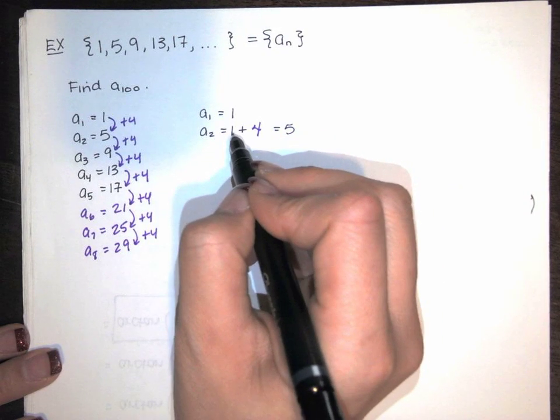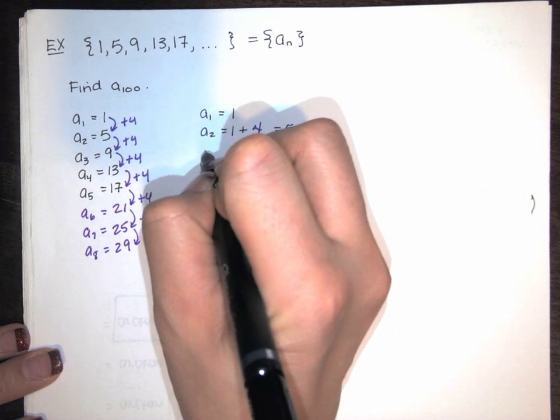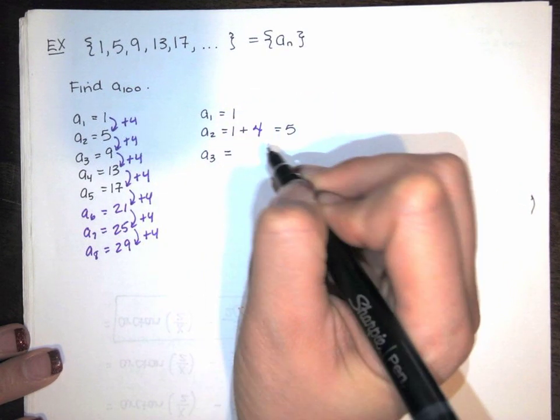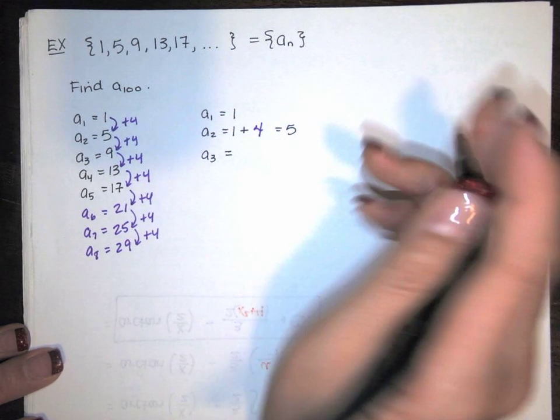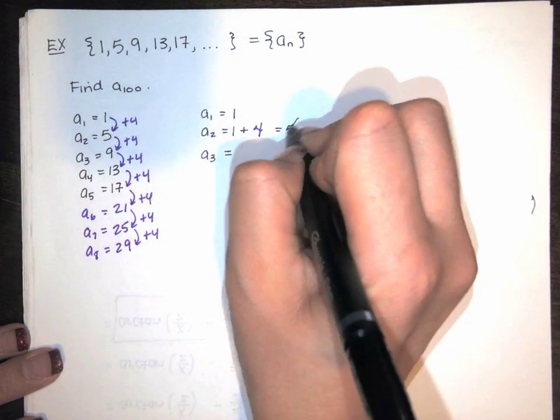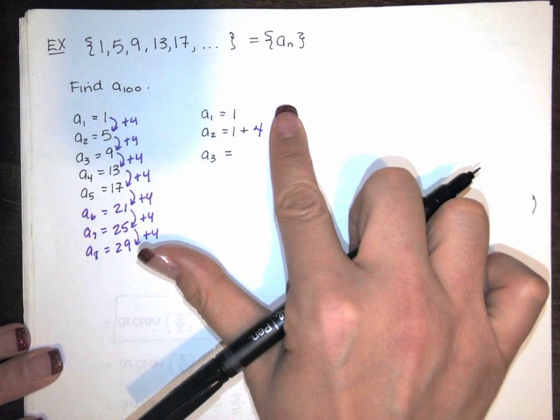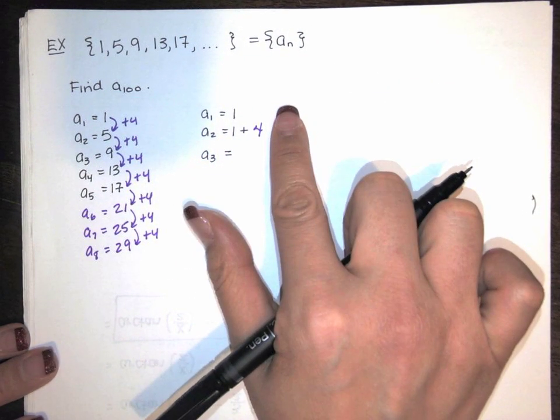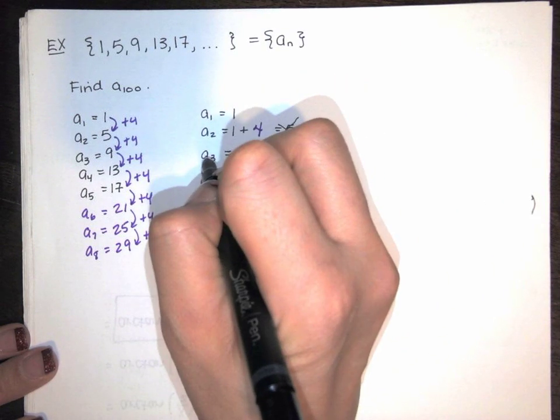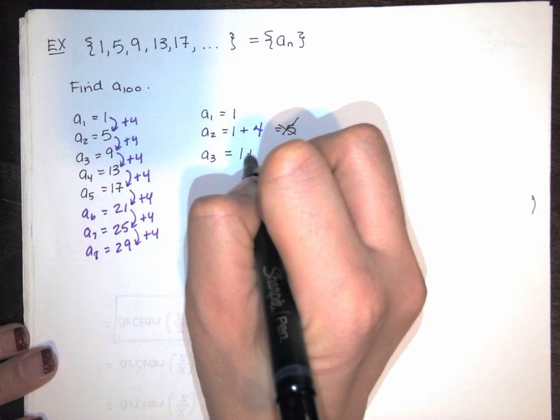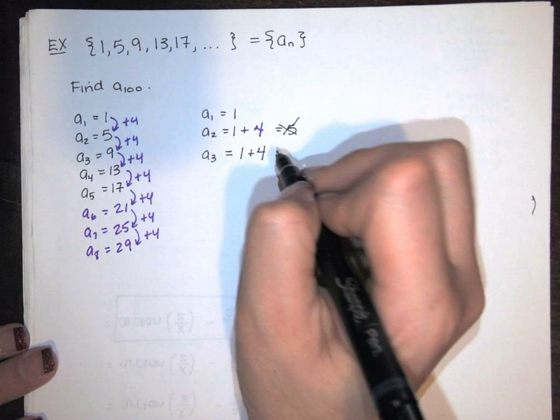So a sub 2 was 1 plus 4, which simplified to 5. A sub 3 was 5 plus another 4. Now, instead of looking at it like this, I'm just going to cross that out for a minute. Even though it's true that that equals 5, it's not helping me. When I'm finding a sub 3, I'm just taking a sub 2, which I just had, and I'm adding another 4.